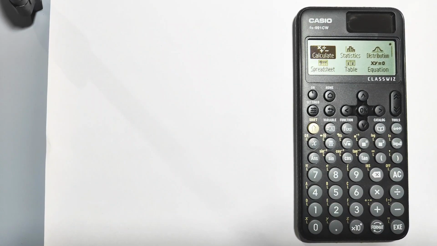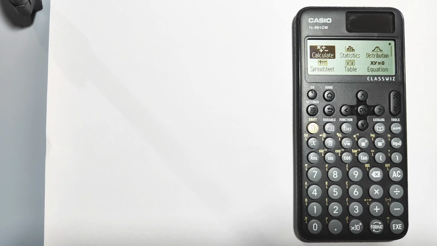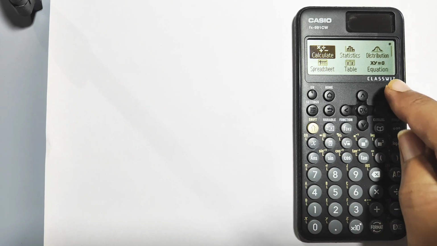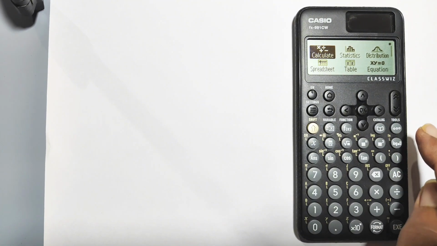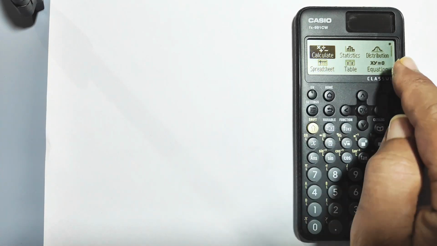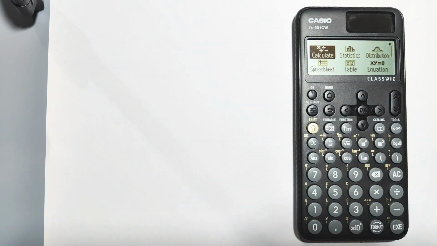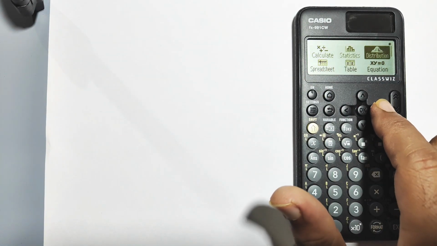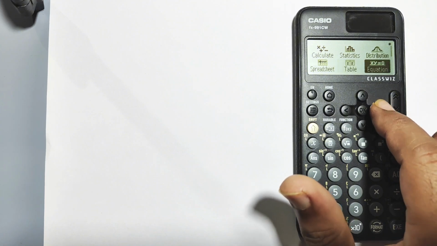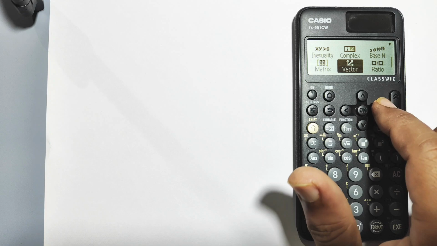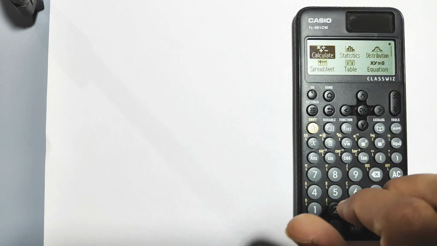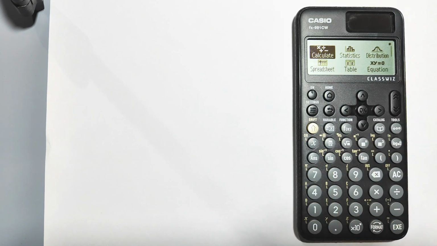In this video, we are going to learn how to operate the Casio fx-991CW ClassWiz scientific calculator, right? So if you switch it on, immediately we'll see this kind of menu: Calculate, Statistics, Distribution, Spreadsheet, Table, Equation, Inequality, Complex Numbers, Base-N, Matrices, Vectors, Ratio, and Math Box. So we'll see them one by one.